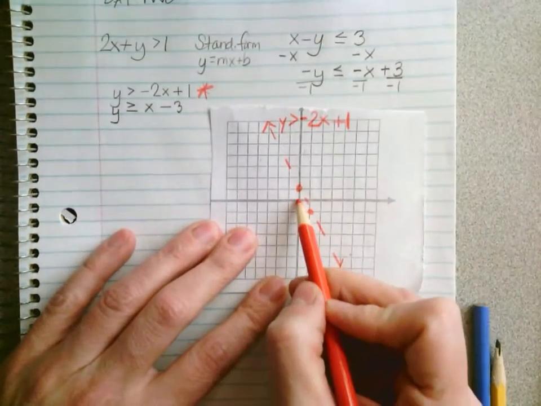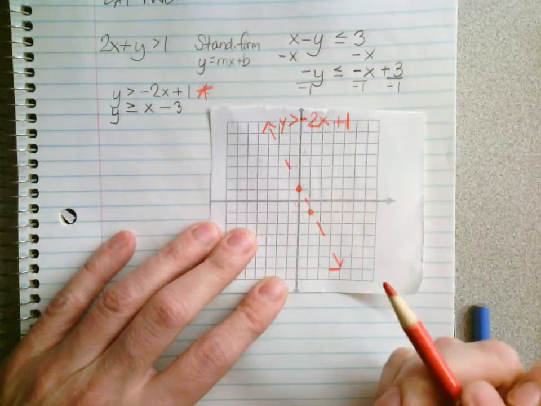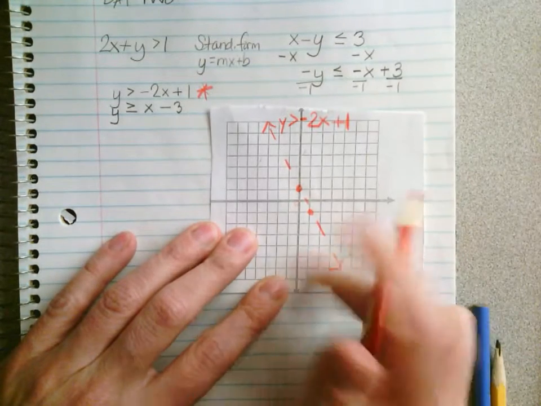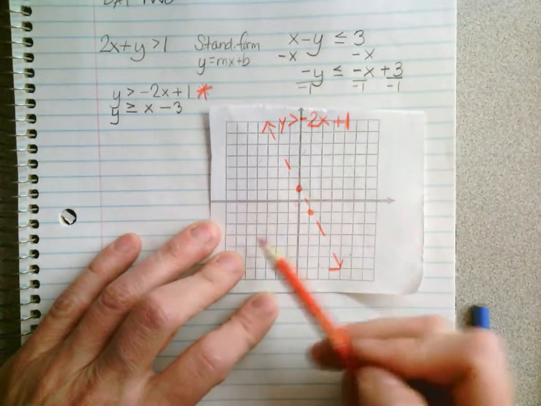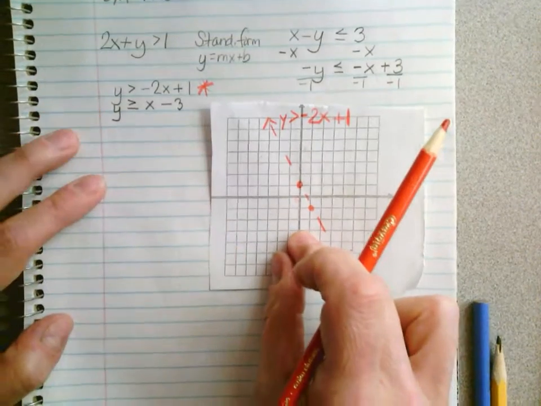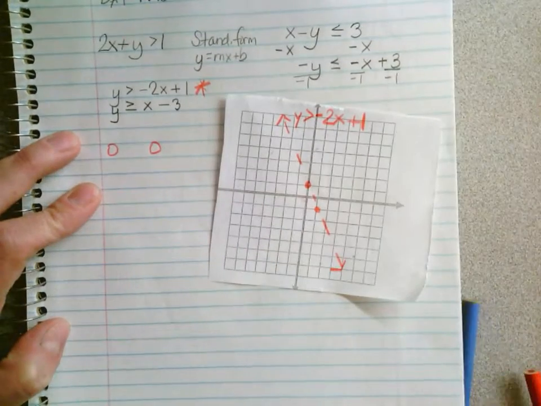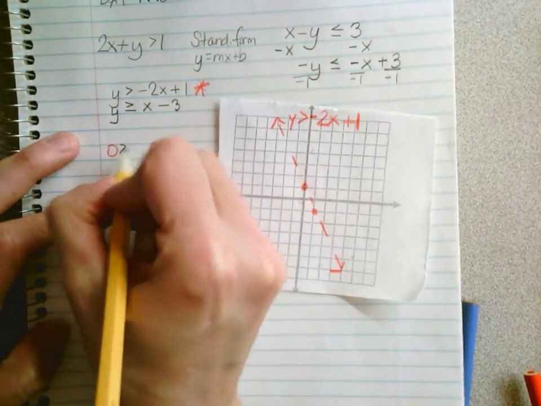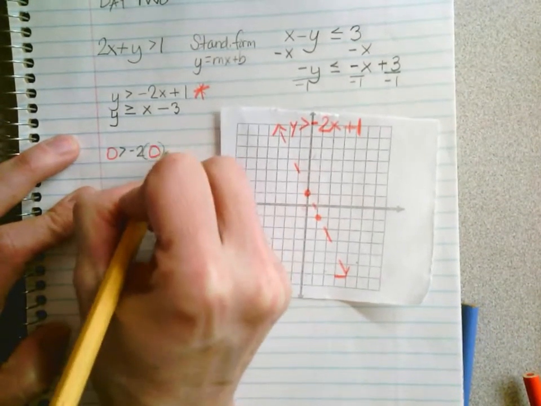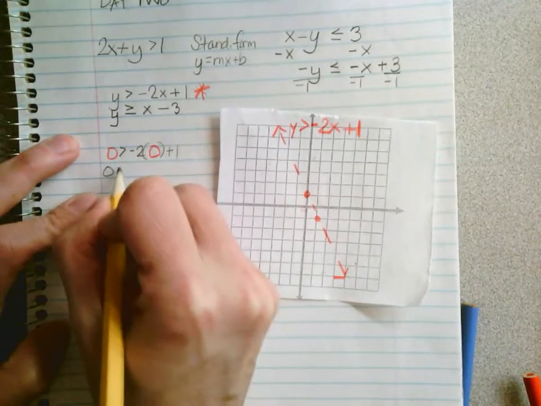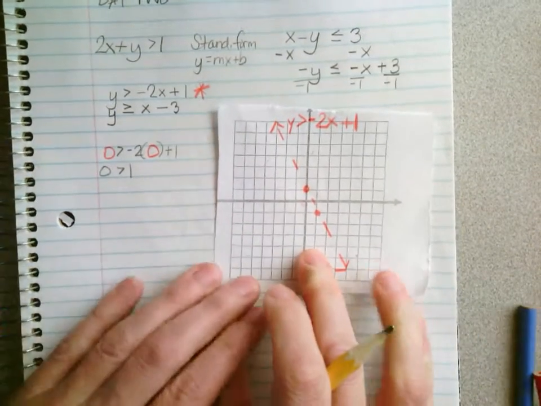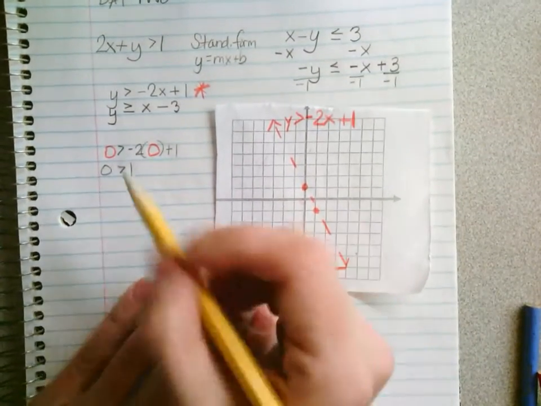Let's test the 0, 0 because it happens to be right here. Okay, so if the 0, 0 is true, we're going to shade to the right. So 0, 0. 0 is greater than -2 times 0 plus 1. Is 0 greater than 1? No, it is not.